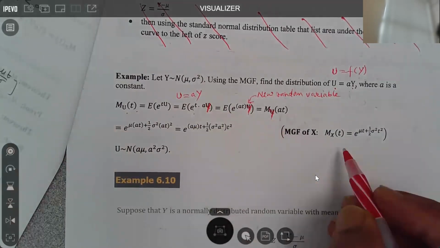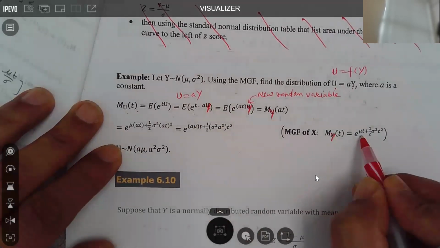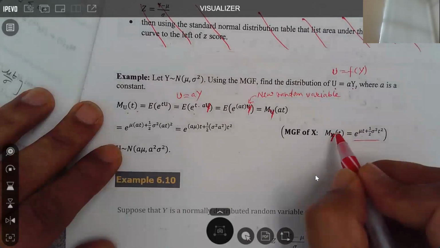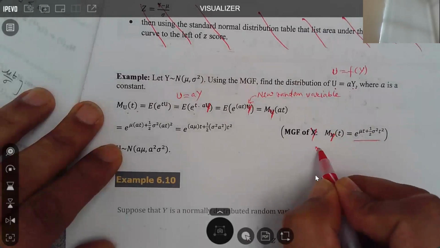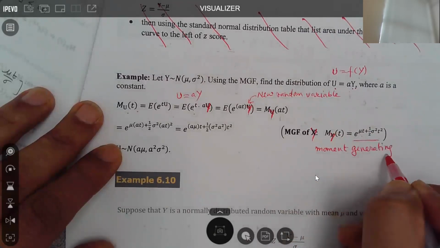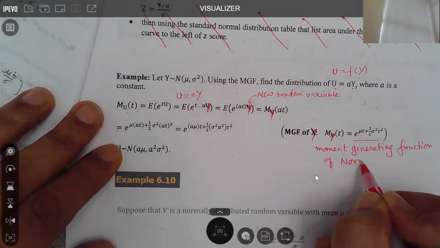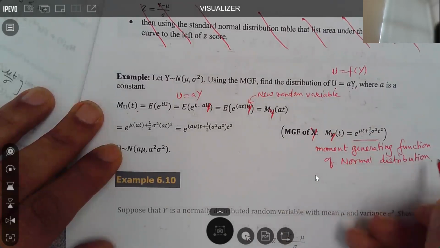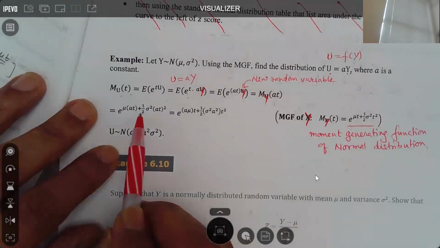Now this M_Y(t) is for the normal density function, and we know the moment generating function of the normal distribution: e^(mu t + one half sigma squared t squared).